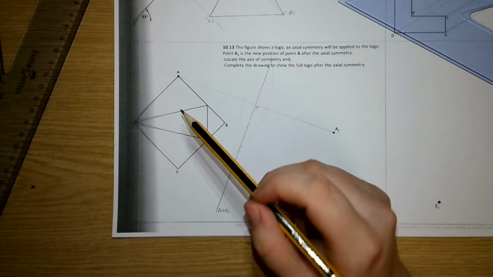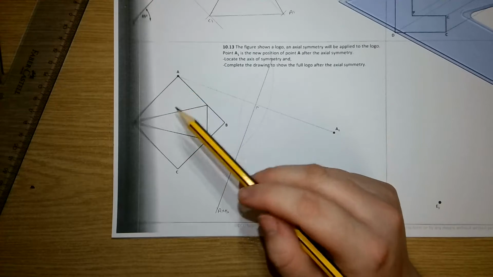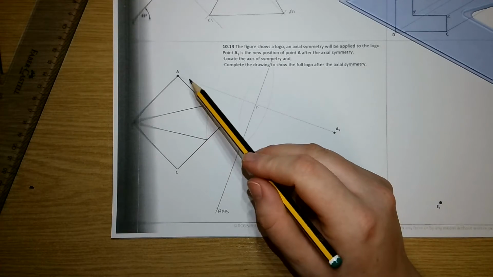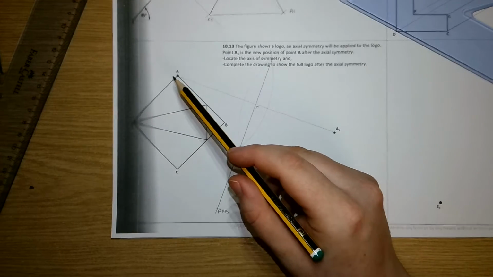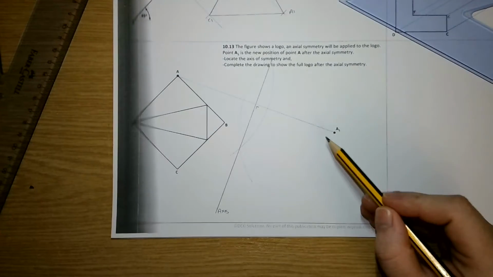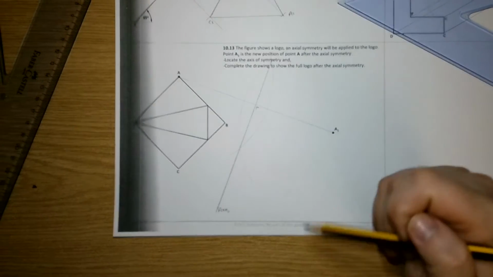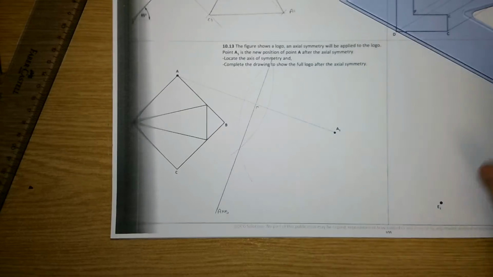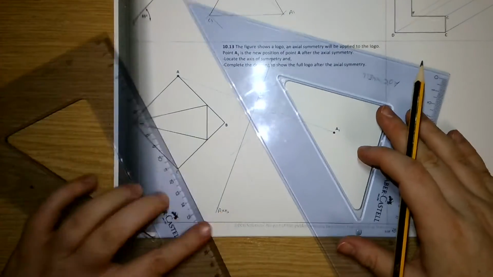If you're not given the axis, and for your junior cycle exam, you probably won't be, just to test your knowledge, all you need to do is connect where it's starting to where it ends and bisect that line, and that'll give you the axis line. So, get back to normal.